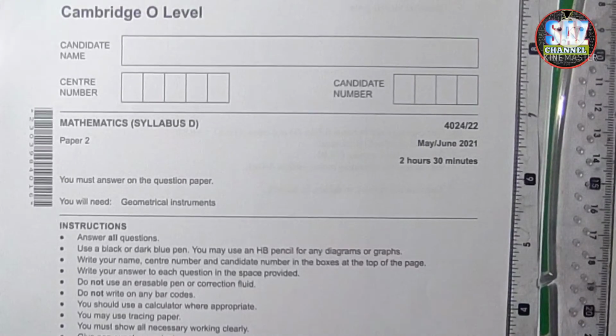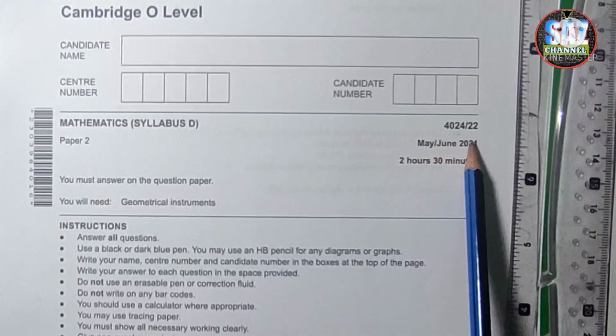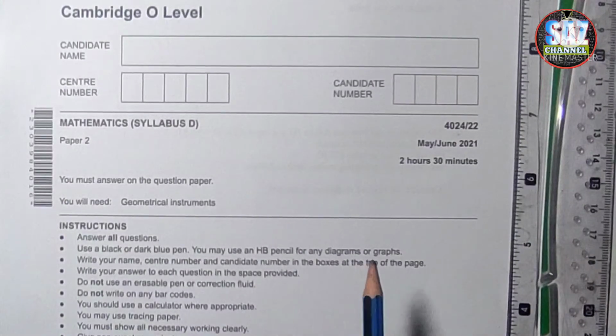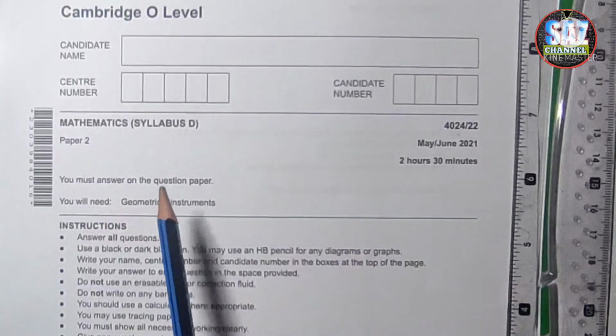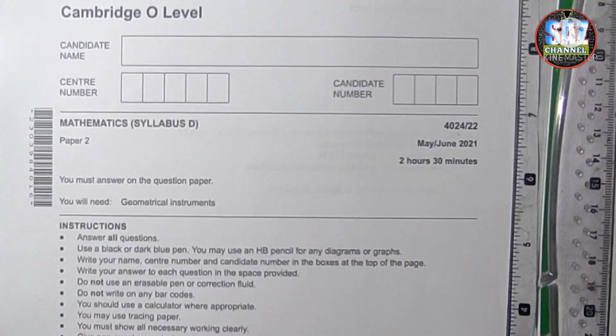This is my first lesson of a solution of 4024/22, May/June 21 paper. In this class, students will be learning and discussing paper 2 of May/June 21, that is the calculator version. In this paper, students use calculators for the calculation because the calculations will be longer than the paper 1 calculations. Before going to the question paper, I have to discuss the front page of this paper.